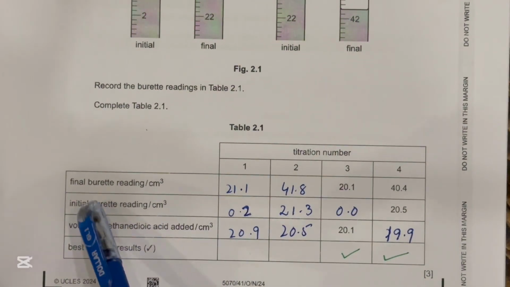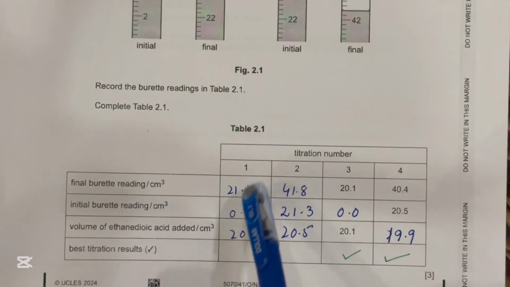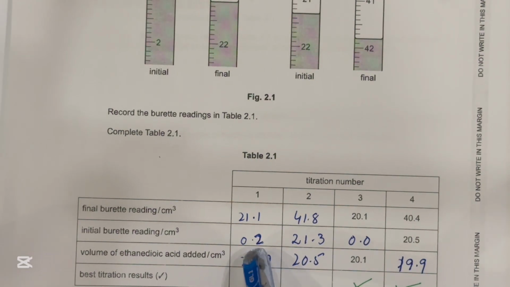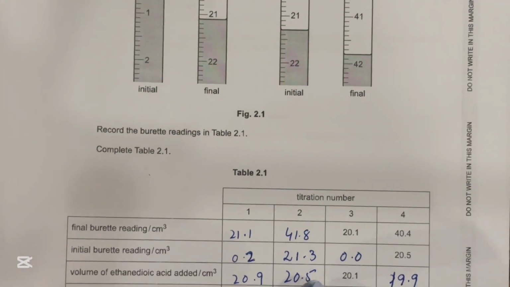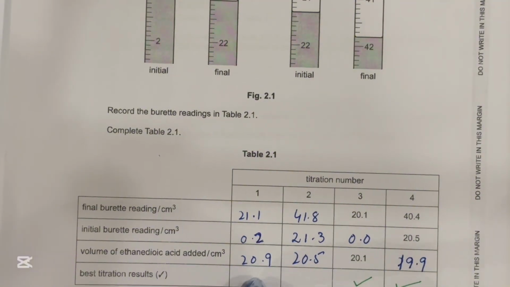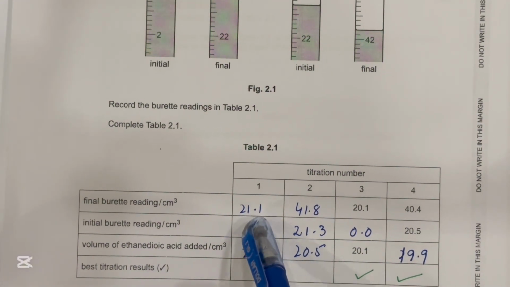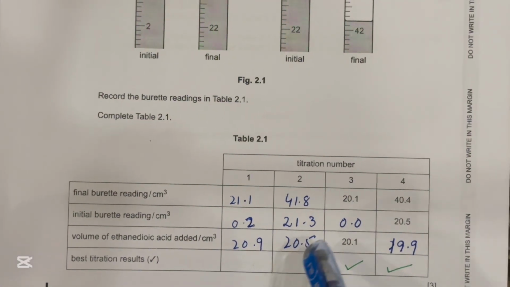Okay, first for titration number 1, the final burette reading would be 21.1, and initially it was at 0.2. You can see from the figure, and the difference of this would give us the volume of ethanedioic acid. 21.1 minus 0.2 would give us 20.9.